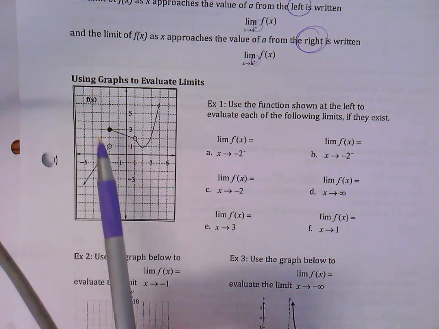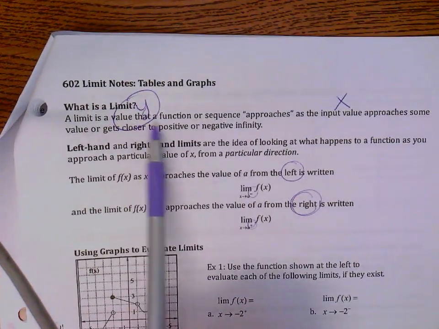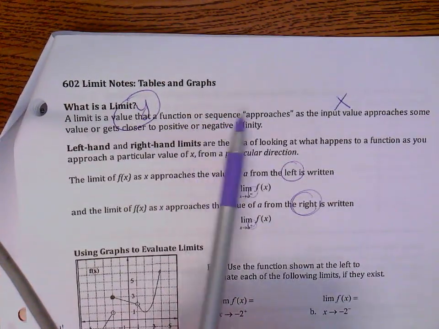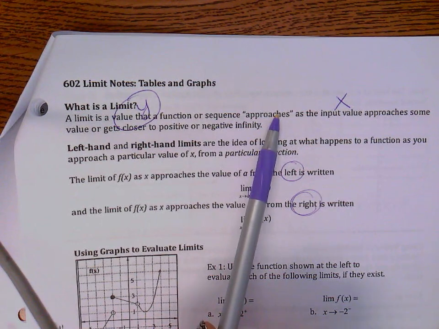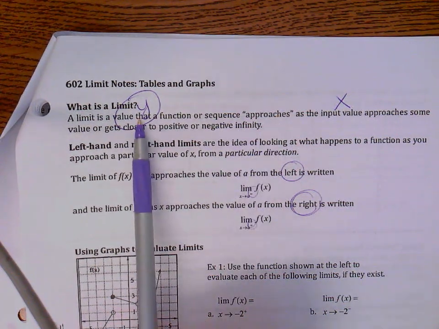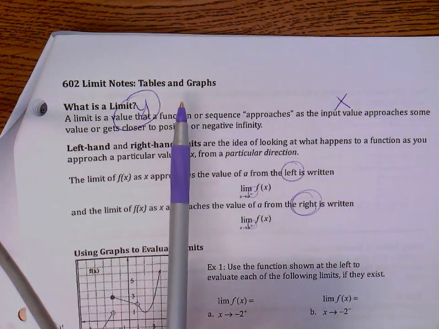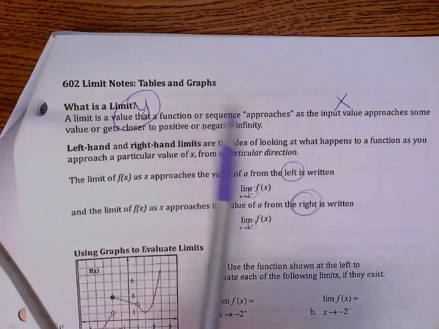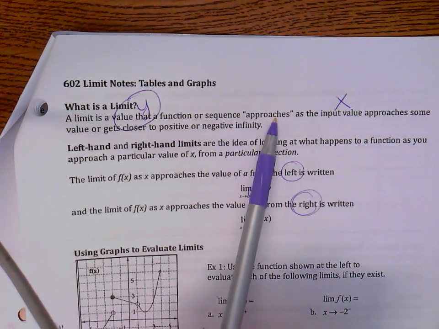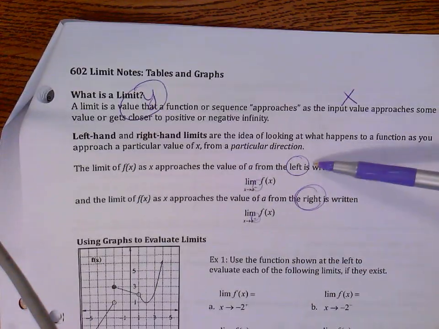Our definition of a limit is the y value that the sequence or function approaches. So it doesn't actually have to get there as long as it's approaching that value. Like 2.9999 is approaching 3. So even if it never gets to 3, it could approach 3. And for a limit to exist, the left and the right have to approach the same value.